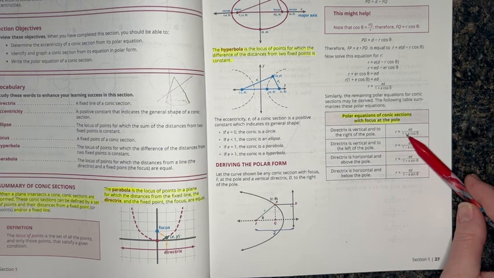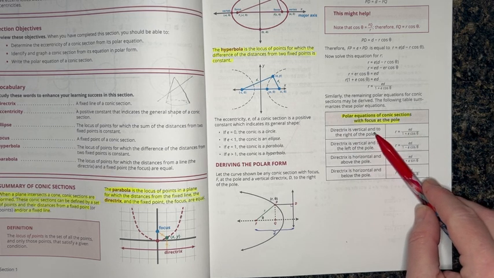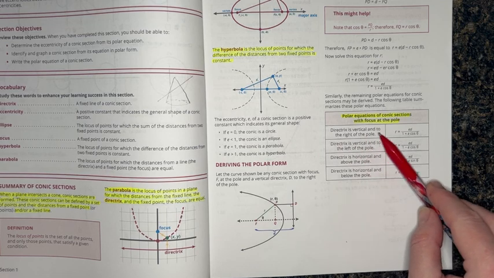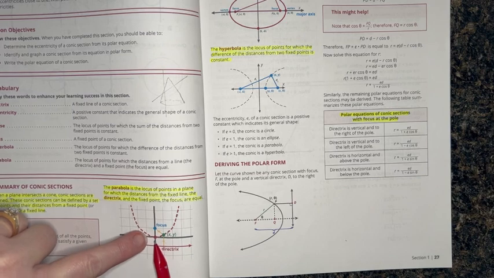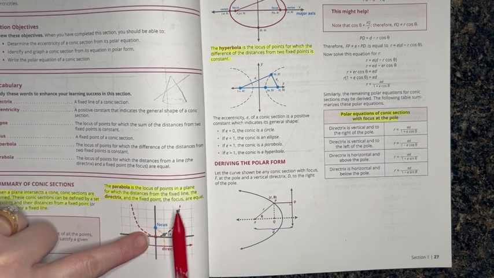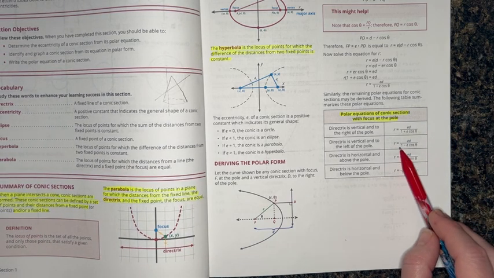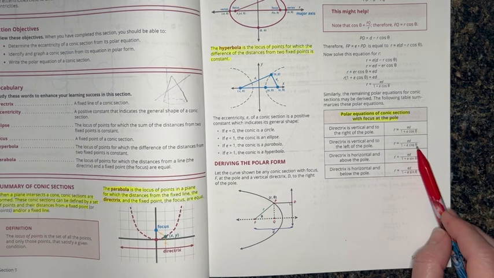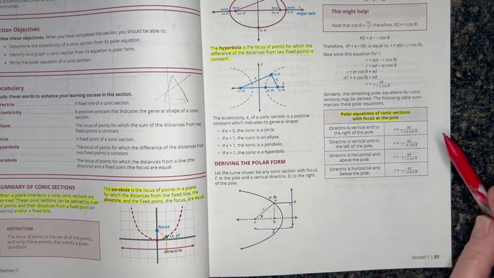If r is equal to ed over 1 plus e times the cosine of theta, then the directrix is vertical and to the right of the pole. So if we're looking at our pole, the directrix would be vertical and to the right of the pole, so it'd be on this side. If r is equal to ed over 1 minus e times the cosine of theta, then the directrix is vertical and to the left of the pole.